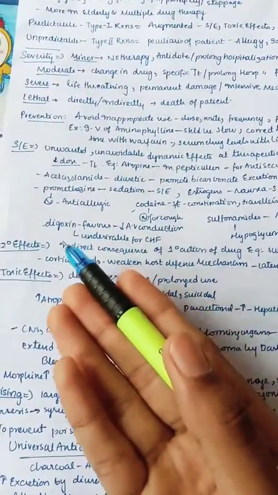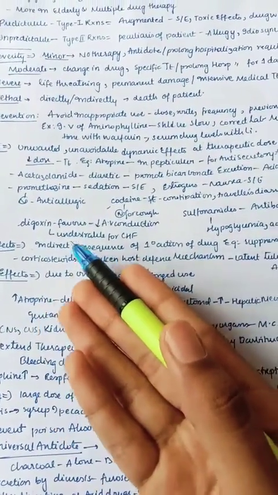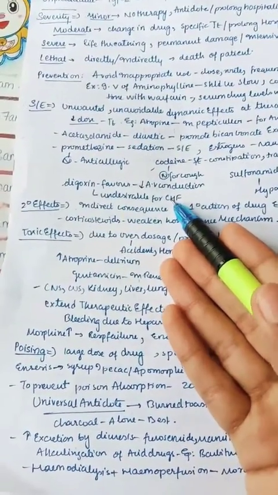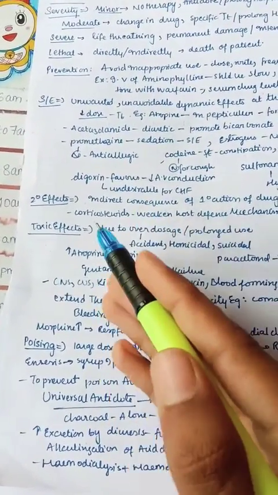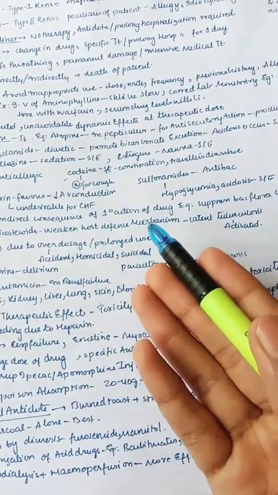Next, coming to digoxin, which mainly favors the decrease of AV conduction, but here it is undesirable in the case of congestive heart failure. So next, let us see what secondary effects are. It is nothing but the indirect consequence of the primary action of the drug.